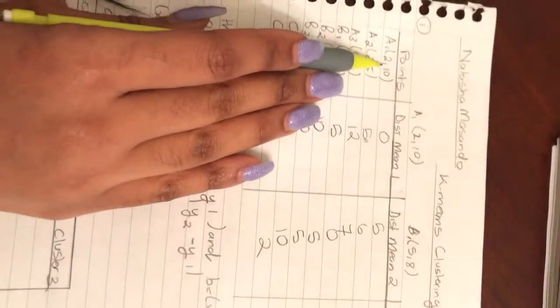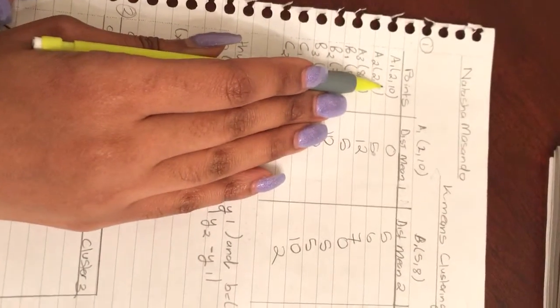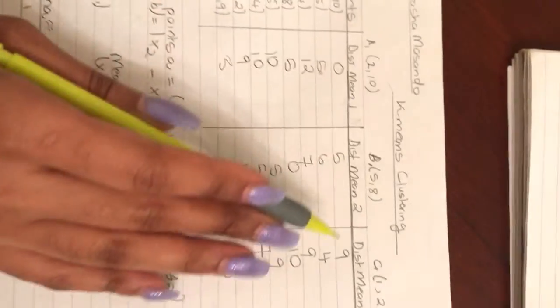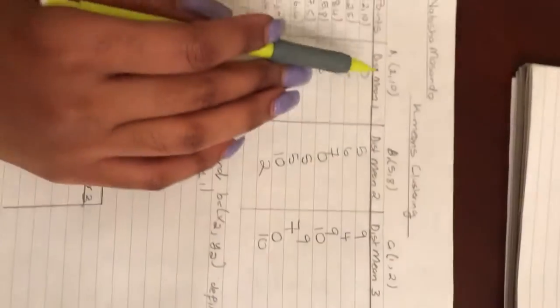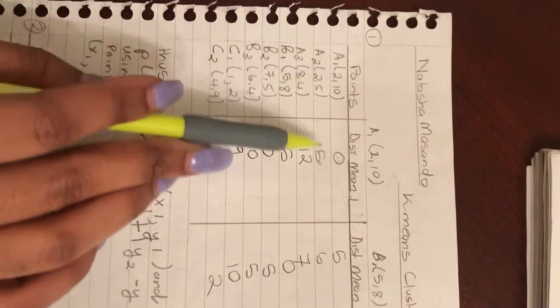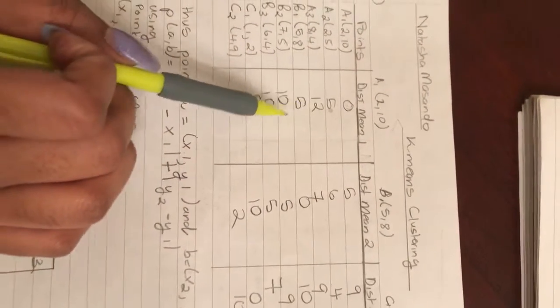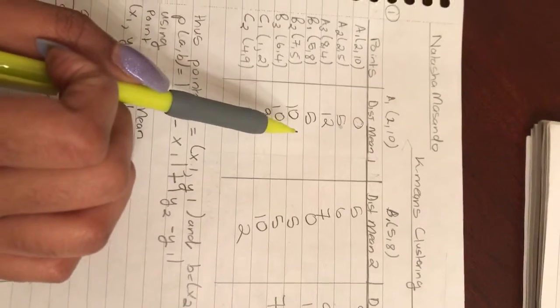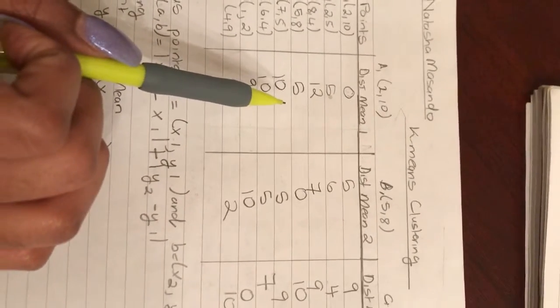So for me to know which cluster each of these new points belong to, we would look at the point, for example, 2.0. So the closest point to 2.0, looking at all these different new distances, is 0. So that means this point belongs to cluster 1. And then we do the same thing for point 2.5. The closest, which is usually the minimum, is usually like the minimum distance, which is close to the given point.